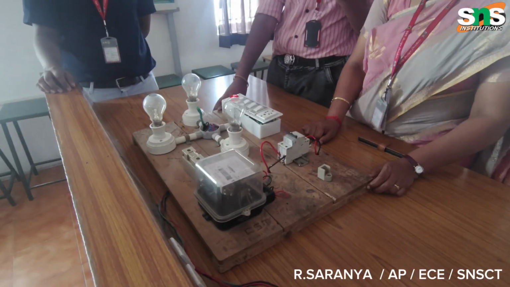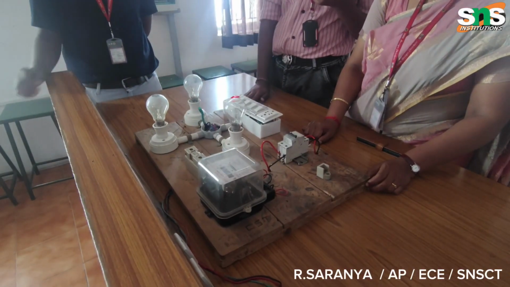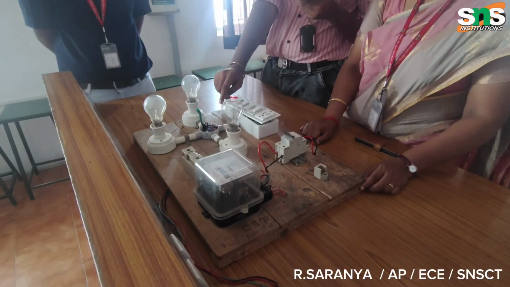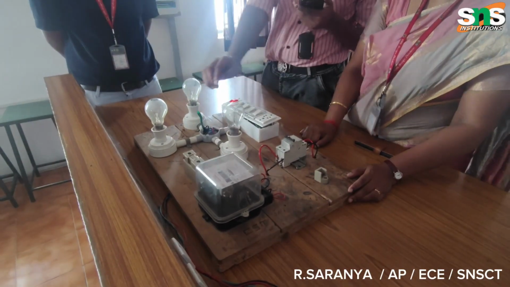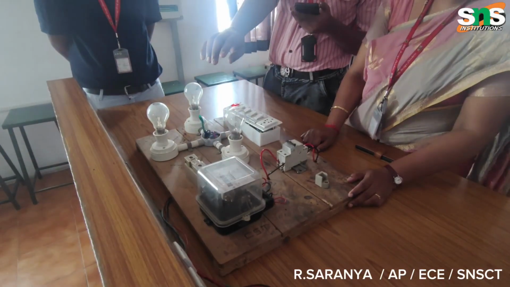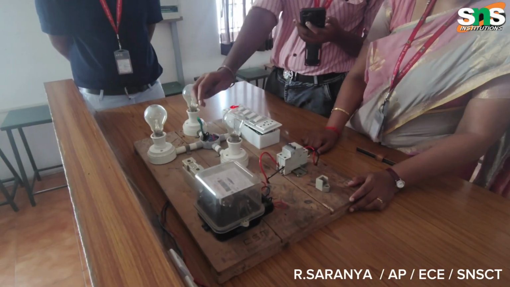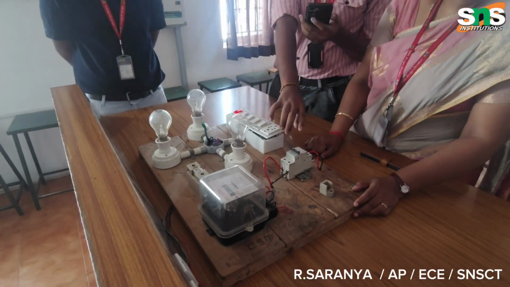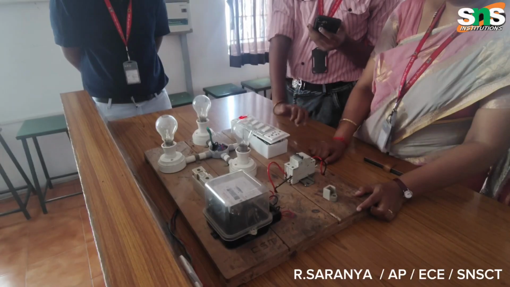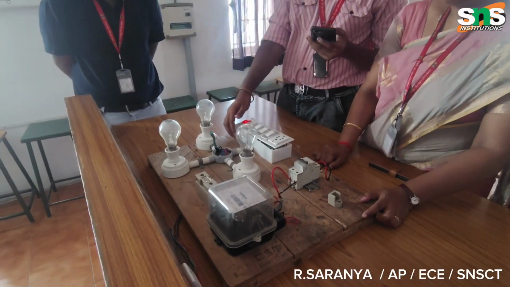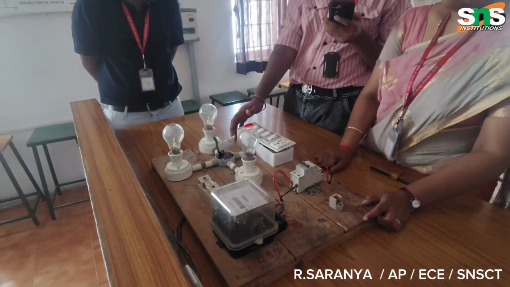This is a house wiring demonstration board with bulbs, switches, MCBs, and an energy meter. First, the main supply is connected to the power. The power enters the system from the main supply. Energy meter: the supply first passes through the meter to measure the electricity consumption. MCB: power then goes to the MCB, which protects the circuit from overload and short circuit. Phase wiring: the phase wire is distributed to the different switches on the switchboard.